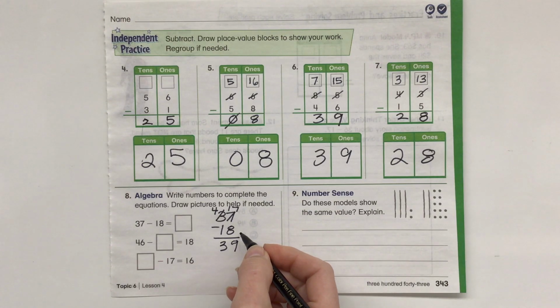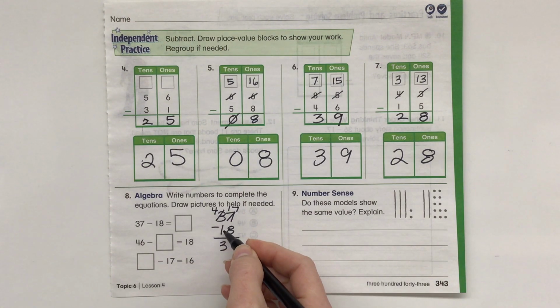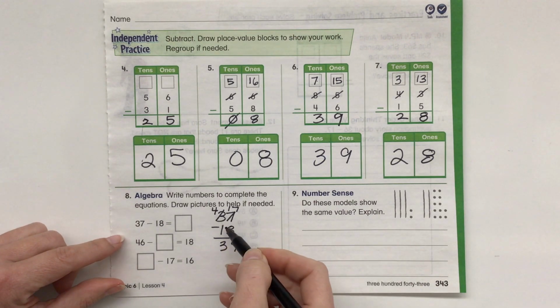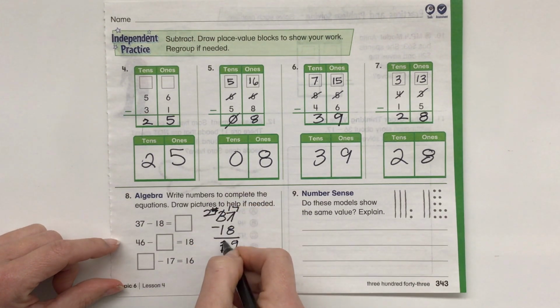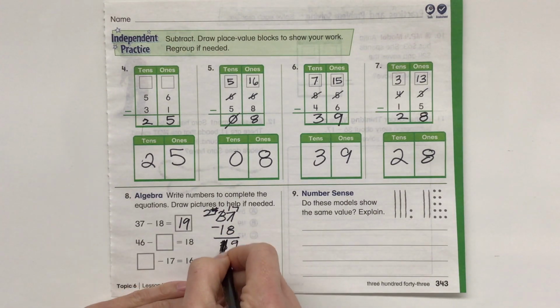Let's see. I feel like I did something wrong on that one. Oh, because this became a 2. That's what I did wrong. 2 minus 1 is 1. So we have 19 there. Yep, this is why we don't do math in pen, huh?